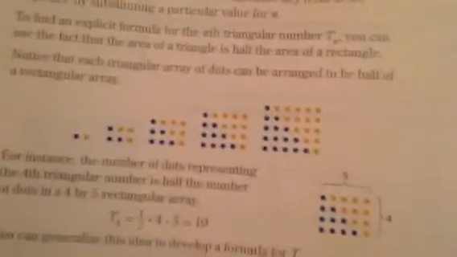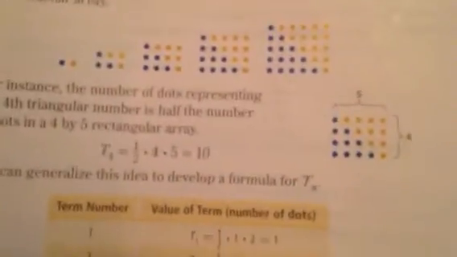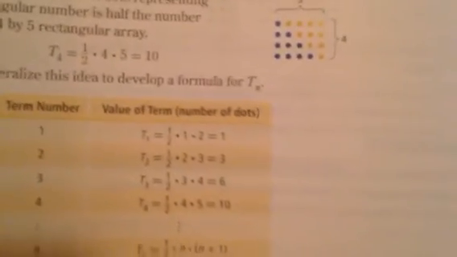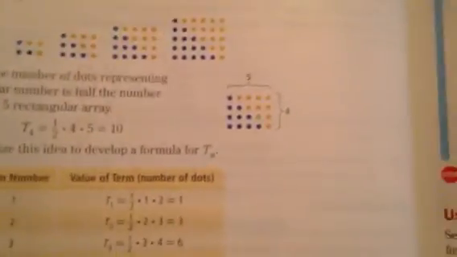And the book teaches us that it does not have to be that tedious. It gives us this function right here. So you can just generalize the idea to have a formula for t sub n. So this is good because you can just make a rectangle and you can just get anything.